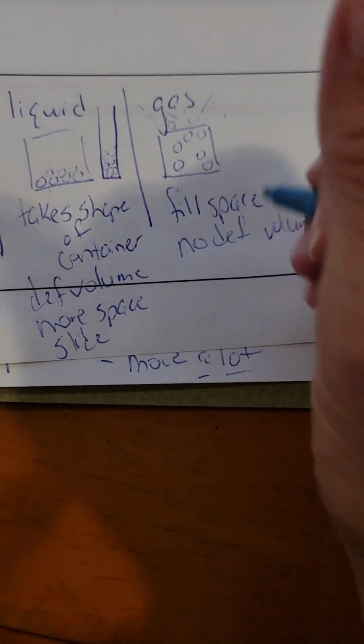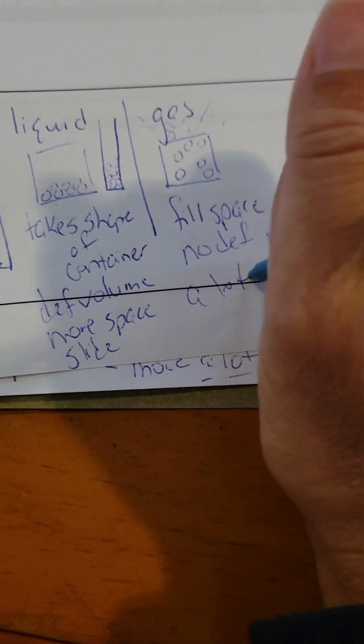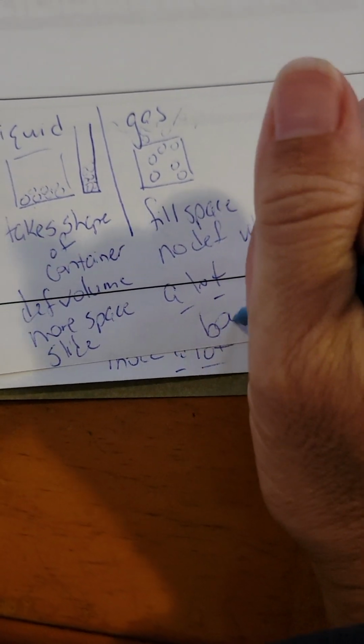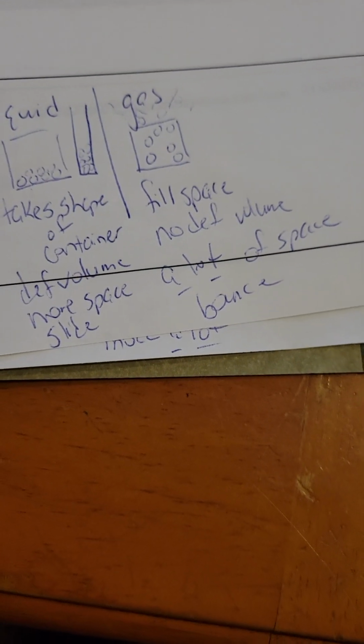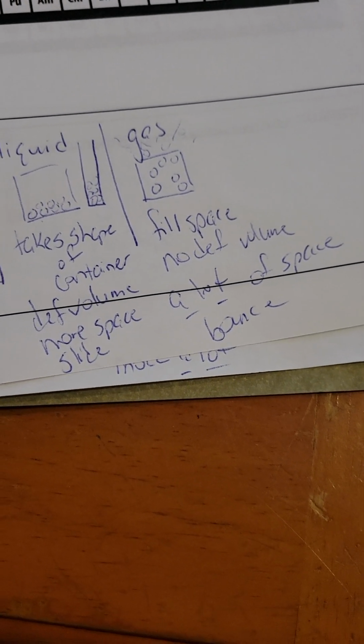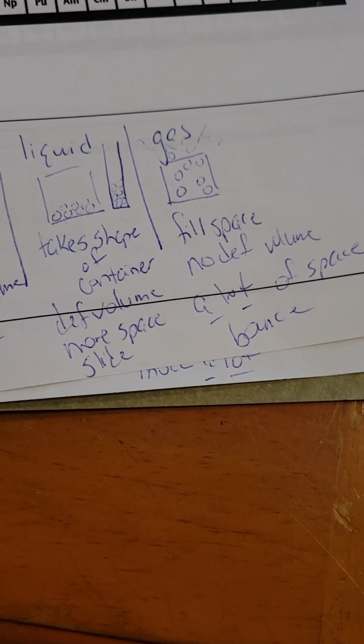And then gases have a lot of space between them. They are going to bounce off each other and move all around, bounce off the walls of the container. That's how a tire stays inflated or a balloon stays inflated.